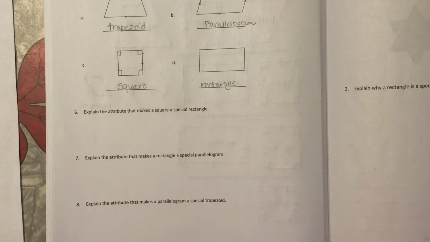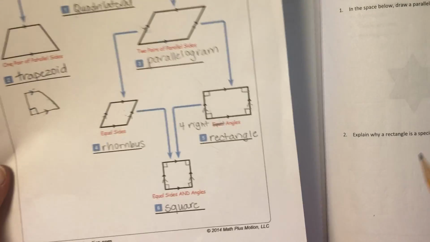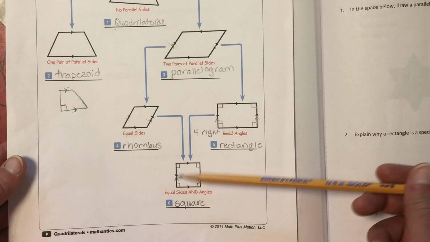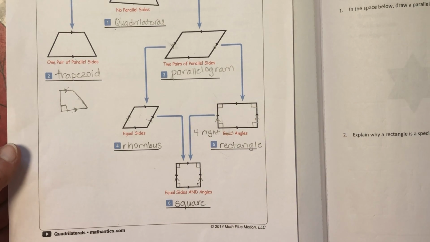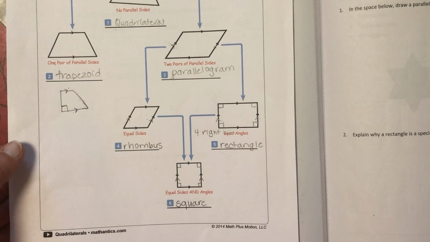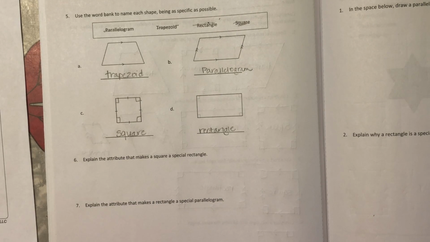All right. For number 6, explain the attribute that makes a square a special rectangle. Let's look back at that chart that we did yesterday. Hopefully you have yours handy. What makes a square a special rectangle? Think on that for a second. I hate that I can't hear your answers, by the way. Okay. Well, the attribute that makes a square a special rectangle is that it has 4 sides the same length.